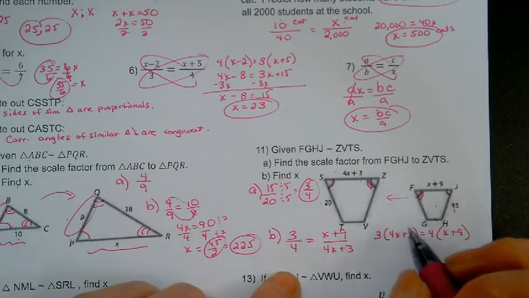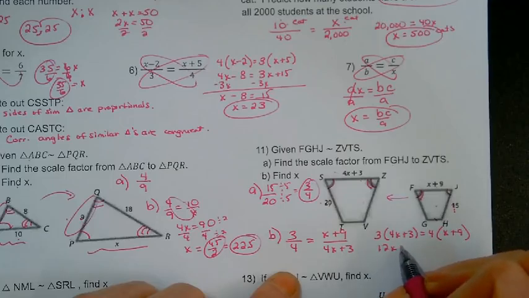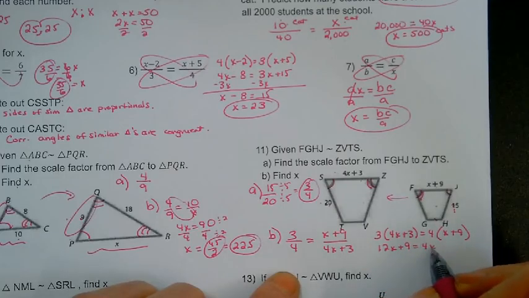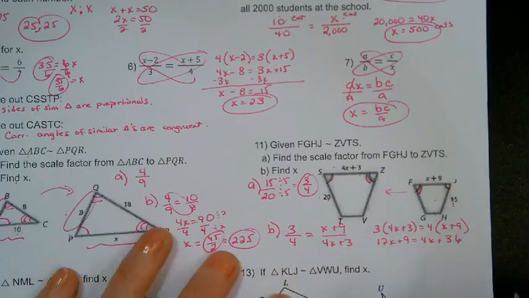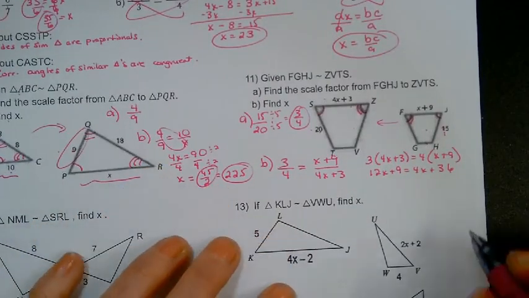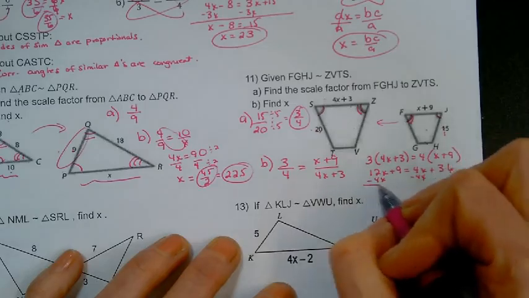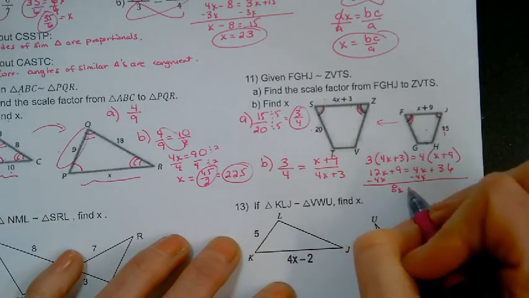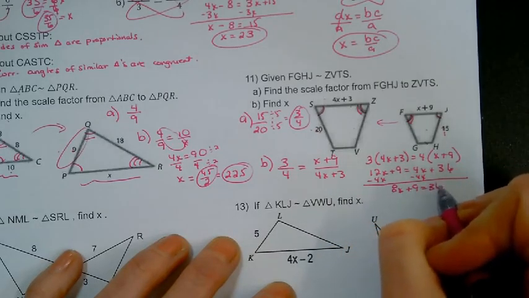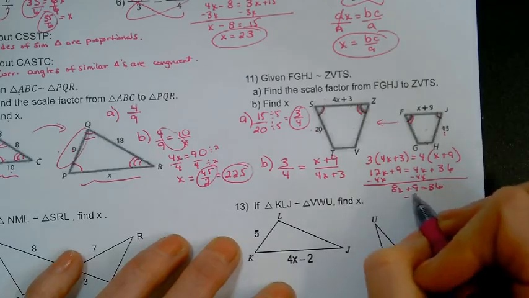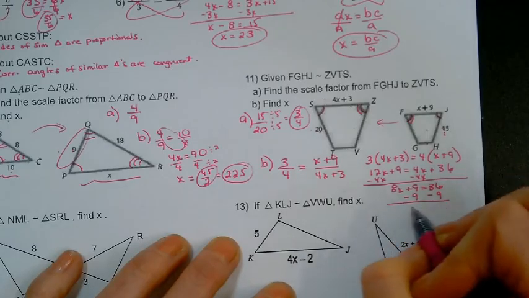Distribute. 12x plus 9 equals 4x plus 36. Subtract 4x from both sides. And we get 8x plus 9 equals 36. Subtract 9 from both sides. And we get 8x equals 25.